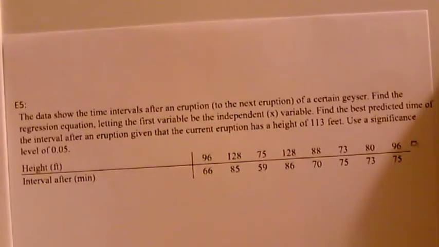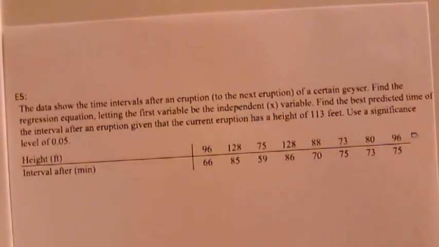All right, now the next example, we're going to be dealing with, let's say we had this data, and we're also going to use our graphing calculator as well. The data shows the time intervals after an eruption to the next eruption of a certain geyser. Find the regression equation, letting the first variable be the independent variable, or your x value. Find the best predicted time of the interval after an eruption, given that the current eruption has a height of 113 feet. You're going to use the significance level of 0.05.